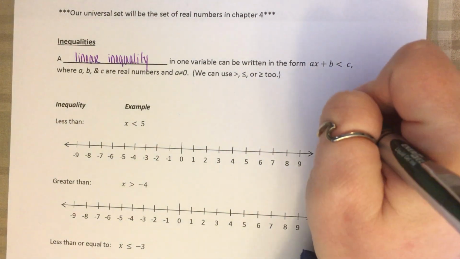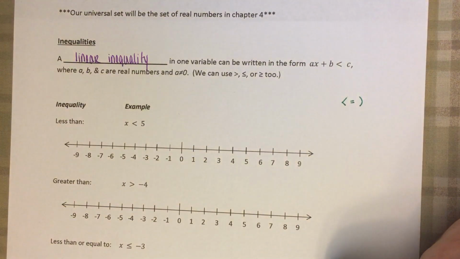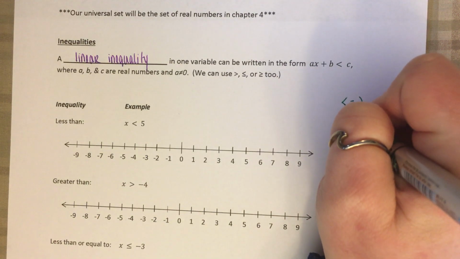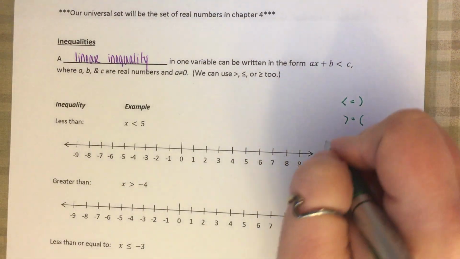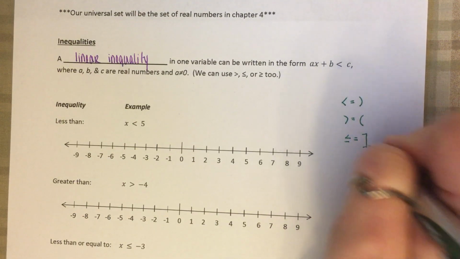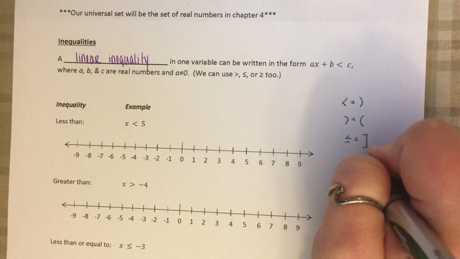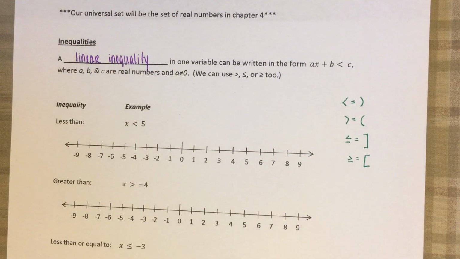If we see a less than sign, we use a parenthesis that goes that way. If we see a greater than sign, we use a parenthesis that goes the other way. A less than or equal to gets a square bracket, and a greater than or equal to gets a square bracket facing in the other direction. I'm going to put this up in the corner so we have something to refer back to as we go through the problems.